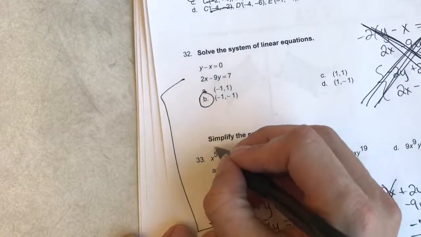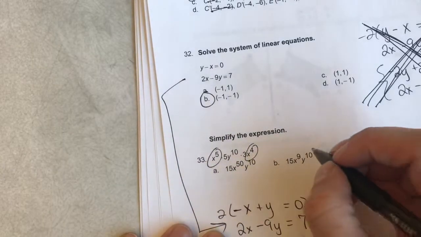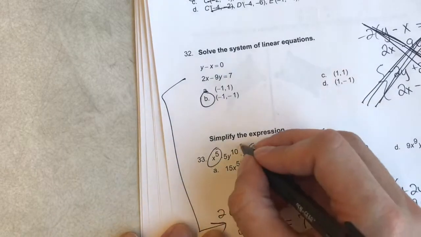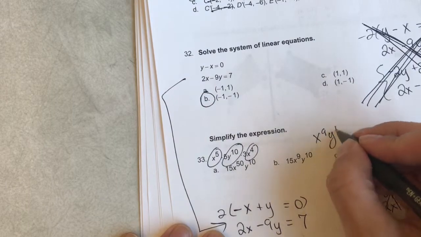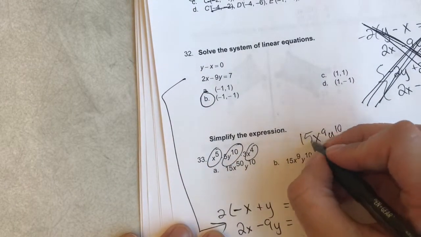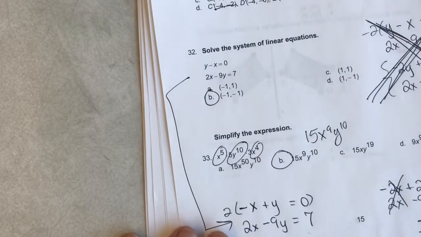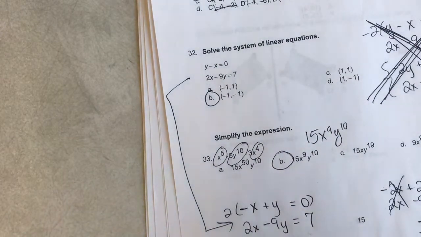All right. I have an x to the 5th, right next to an x to the 4th, x to the 9th. I have a y to the 10th, hanging out, y to the 10th. I have a 5, and then a times a 3, which last time I checked is 15. Oh, hello, answer. Done. Easy. Like 5 more to go.